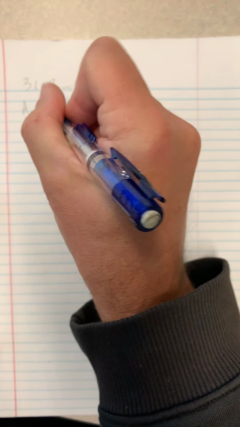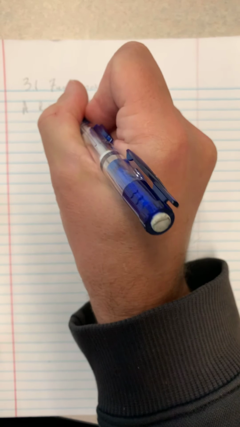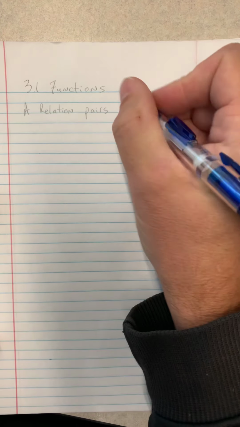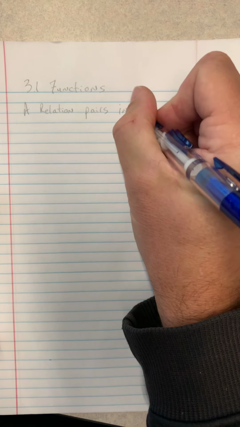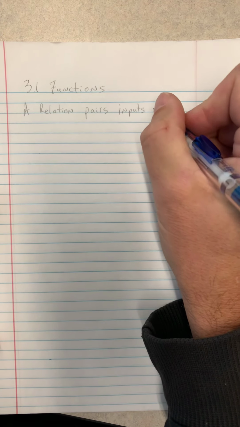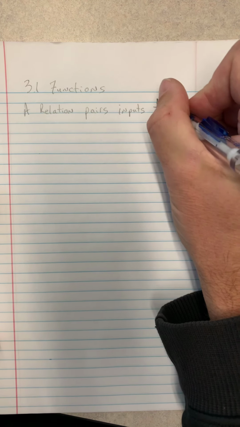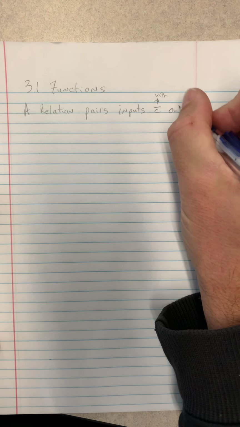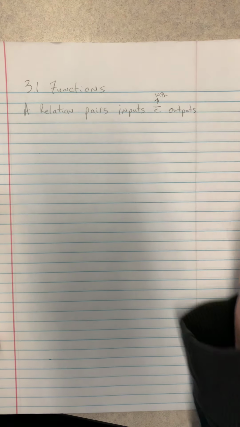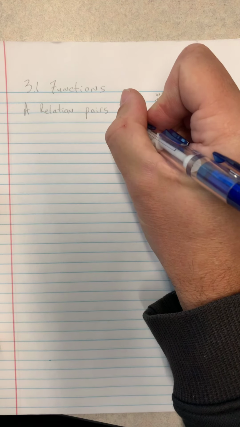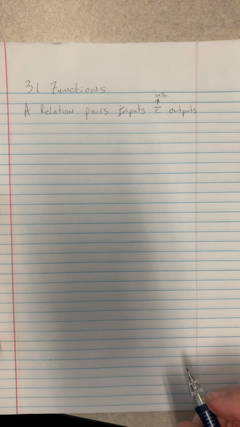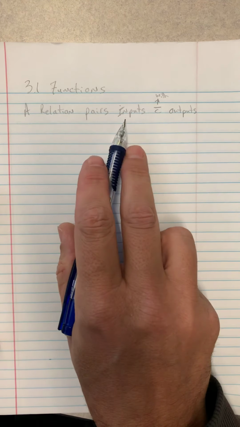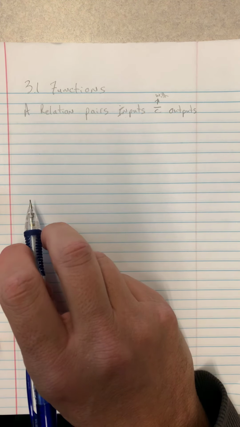First one is a relation. And what a relation does is pair inputs with, that little c with a line over it is with, outputs. So I'm going to have some inputs and I'm going to have some outputs. What a relation does is pair those together. It shows that there's a relationship between them.